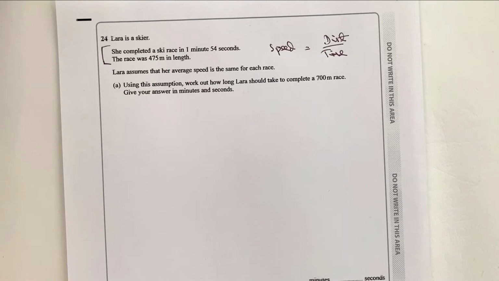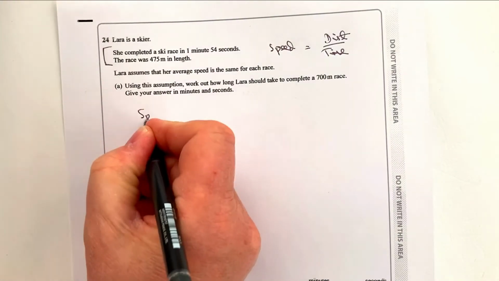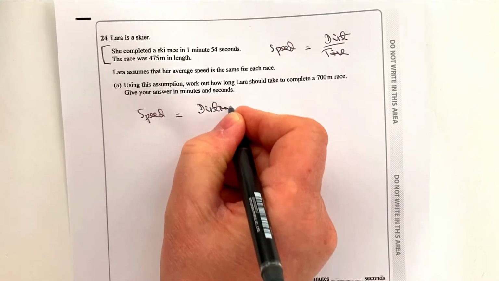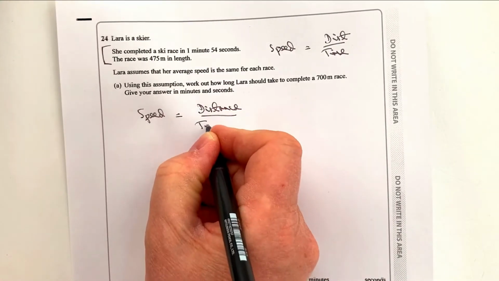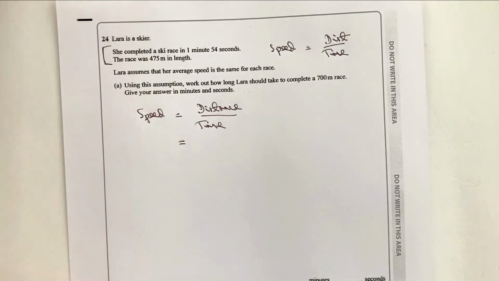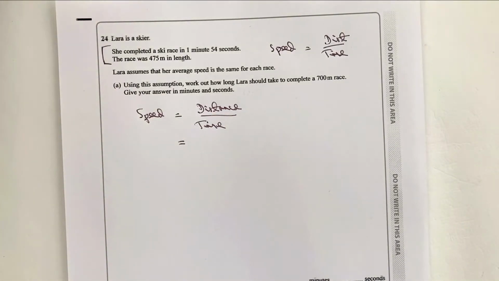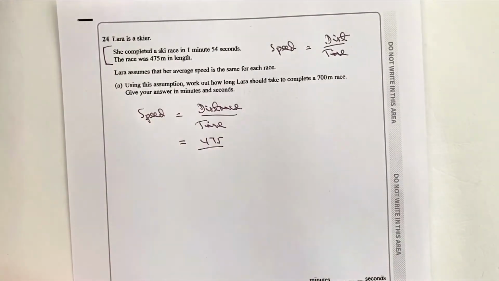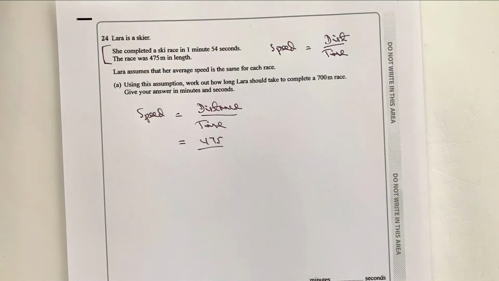So meters per minute means that speed equals the distance over time, and again I would encourage you always to write out the full formula every single time. I've written it twice so far on this. I guess over a month I probably write the same formulas such a lot with tutoring. So the distance is fairly straightforward, that's going to be 475. Now time is a little bit difficult because we want to be able to work out the meters per minute.